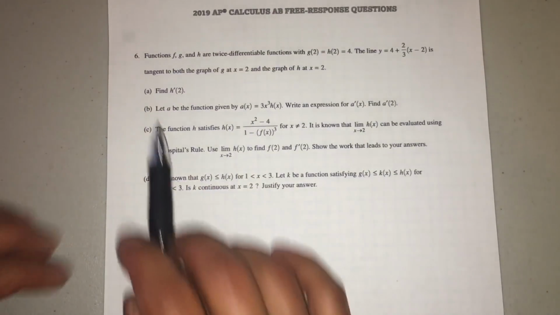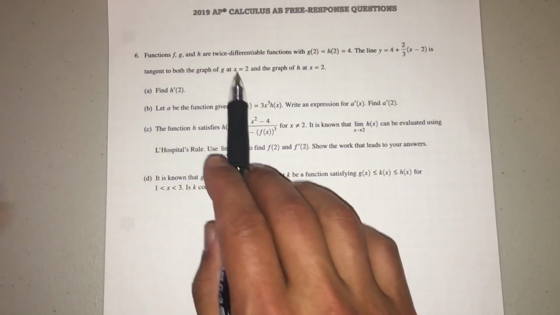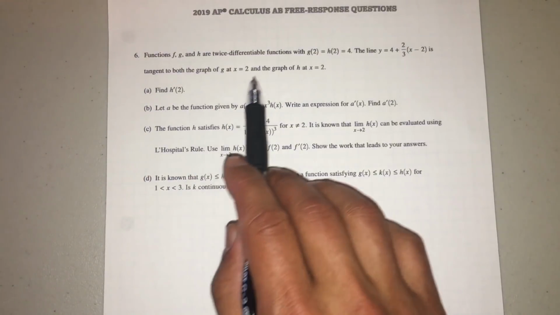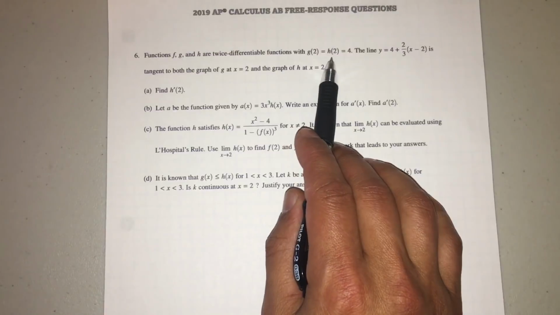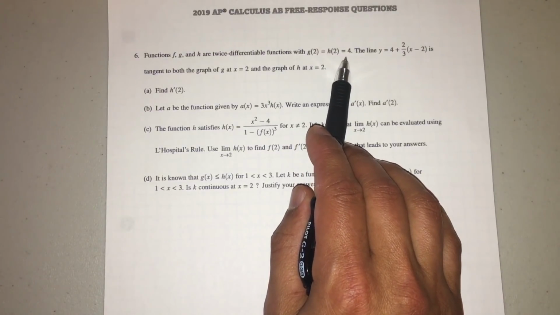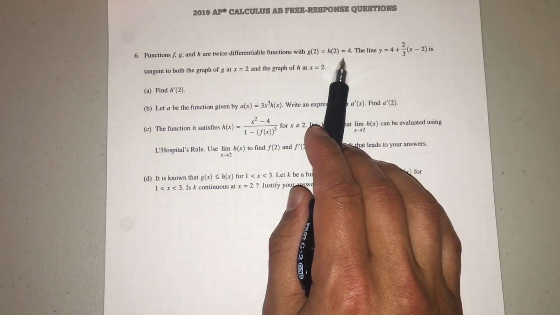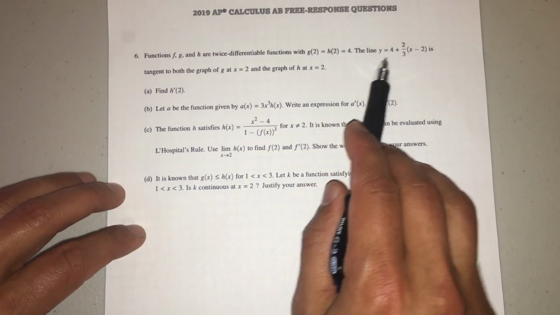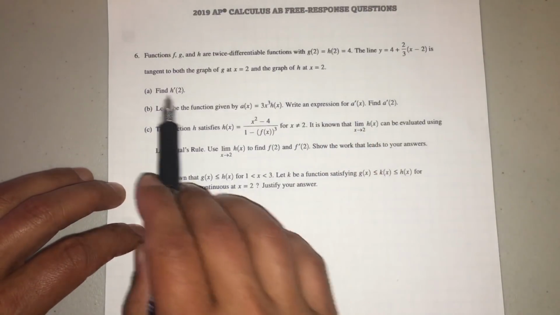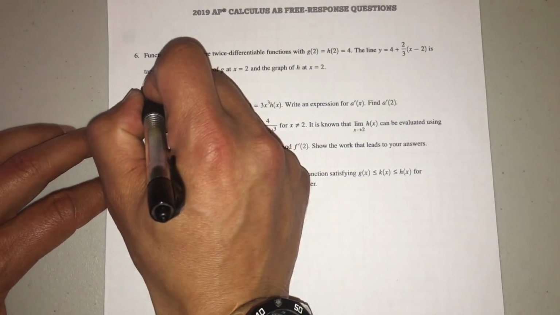The first part says that functions f, g, and h are twice differentiable functions. Okay, g of 2 is equal to h of 2, which is equal to 4. And then it says the line y equals 4 plus 2/3 of x minus 2 is tangent to both the graphs.